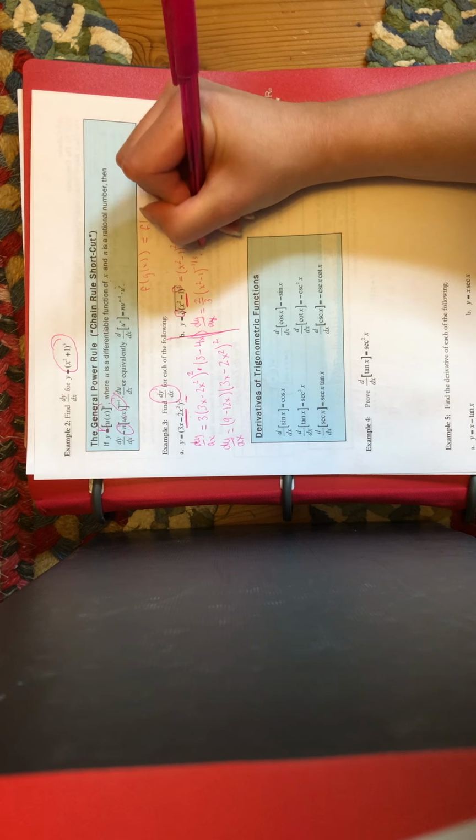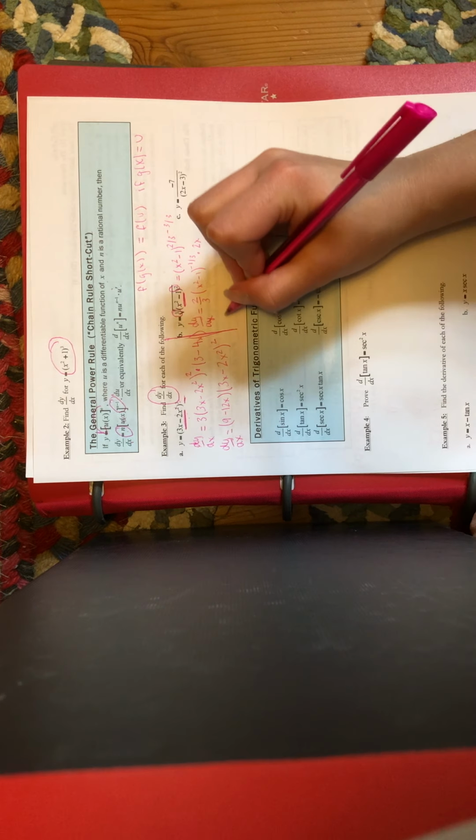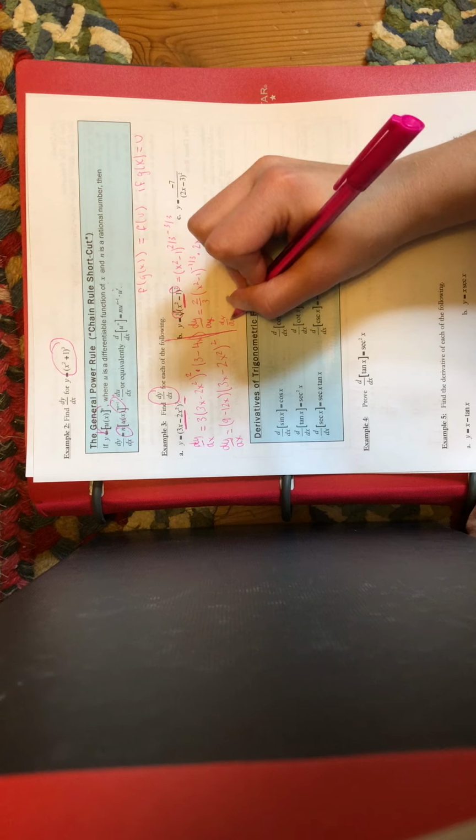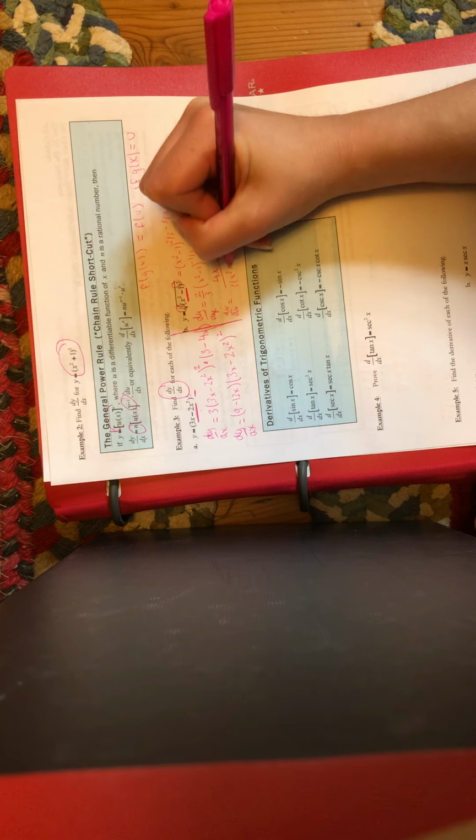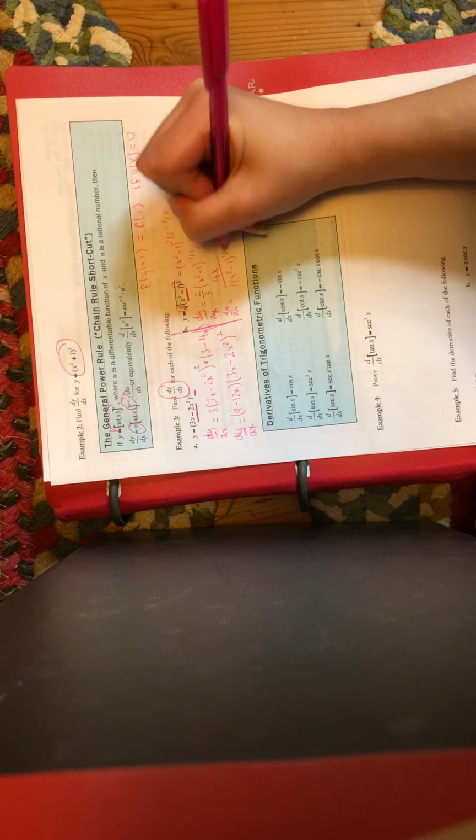That's what makes it a chain rule, times 2x. So to simplify this, we would have 4x over 3 times the quantity of x squared to the 1/3.